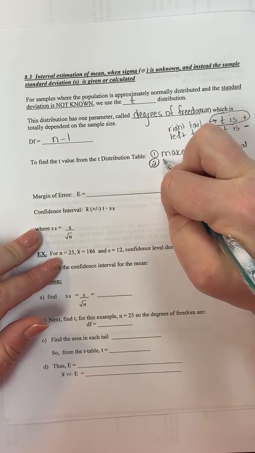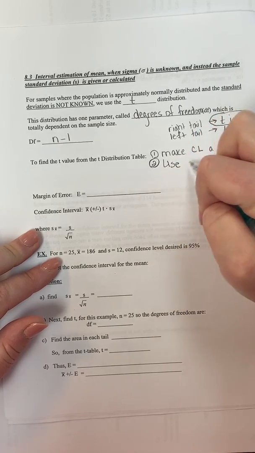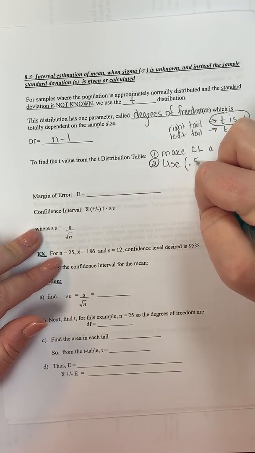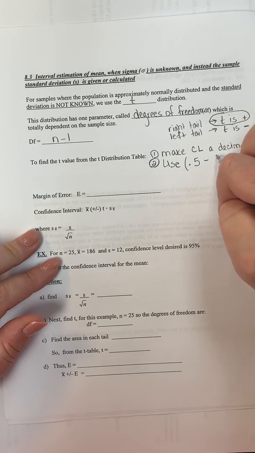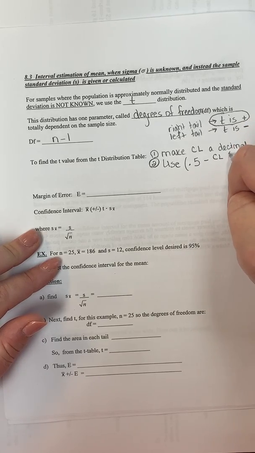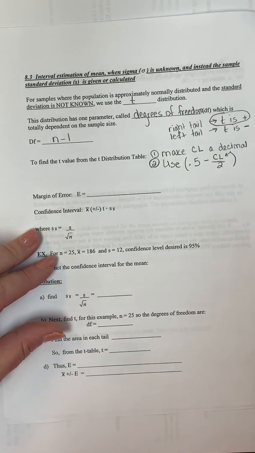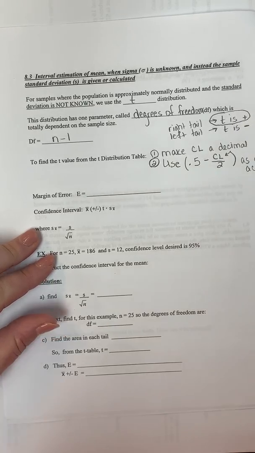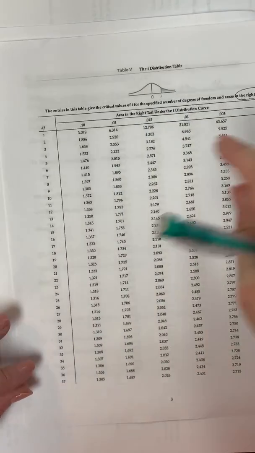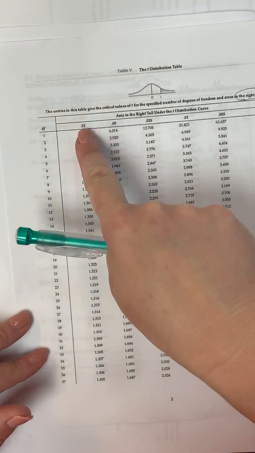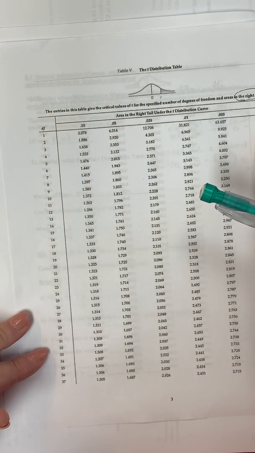Okay, step 2, once that is a decimal, you're going to use a little formula: 0.5 minus this confidence level, that's a decimal now, divided by 2. Okay, this is the area. So these little areas that you see here across the top, it's going to be one of these 6 choices, always.